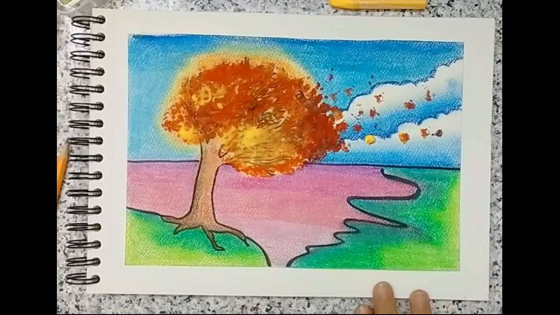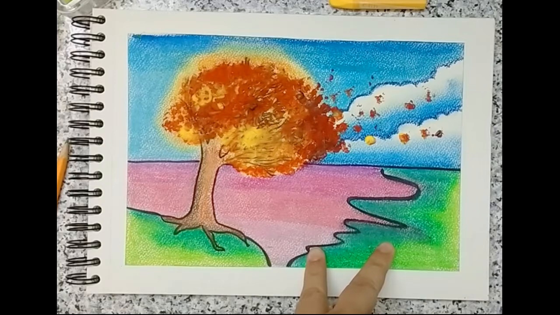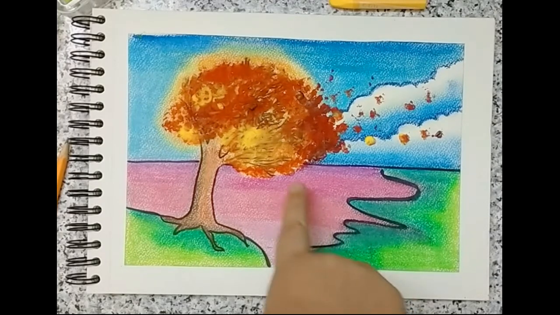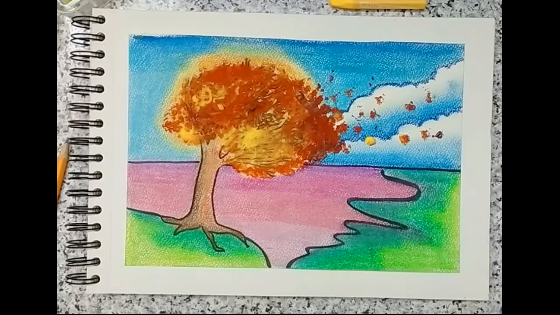So today we will be making this beautiful seascape by using the elements of art: line, shape, color, form, texture, and space. We'll be using two mediums, or actually I'll be using two mediums. I'm using oil pastels and watercolors, but you may use anything that you have: watercolors, color pencils, markers. The whole idea is to use two different materials because we are going to be doing a mixed media artwork.